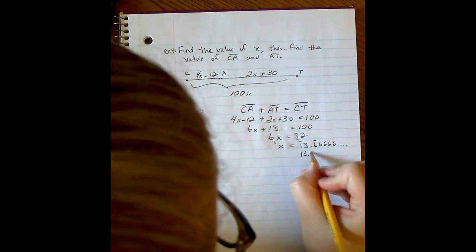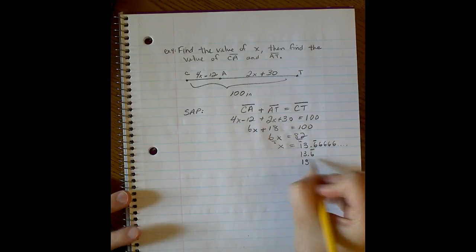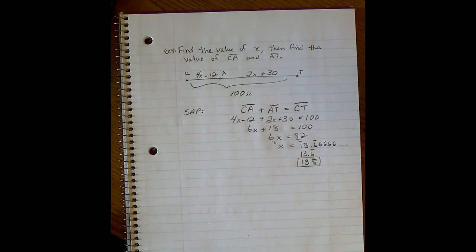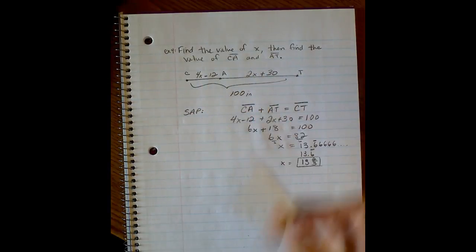So this is one acceptable way to write your answer. Or 13 and 2/3. This is really the better answer because that way you don't have to deal with the repeating decimal when you try to check your answer. Okay, so how do you check your answer? Well, remember, because the total segment is 100 inches, we should be able to plug in the value of x, right, to each of these segments, and it should actually equal 100 when you total it up.